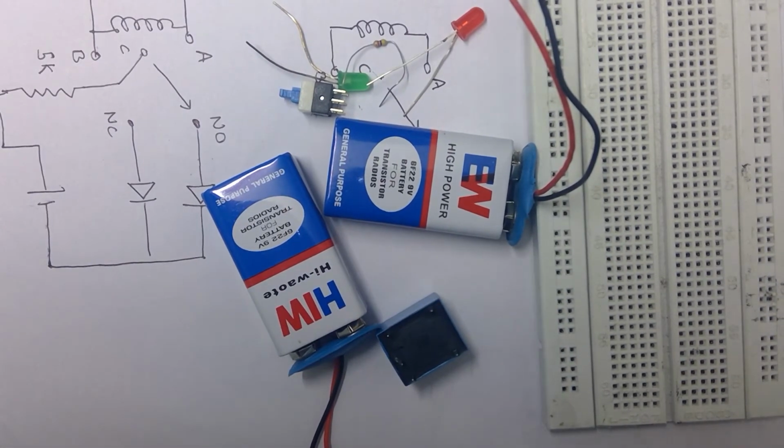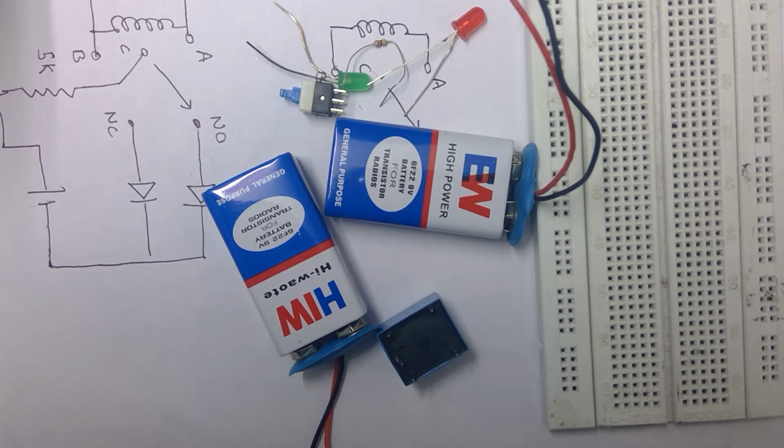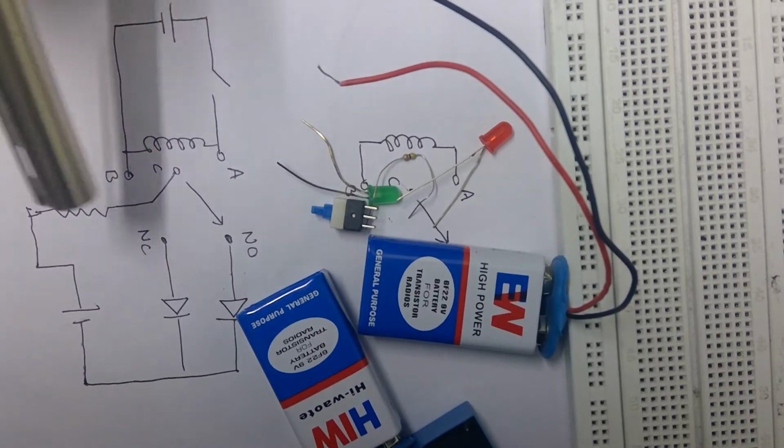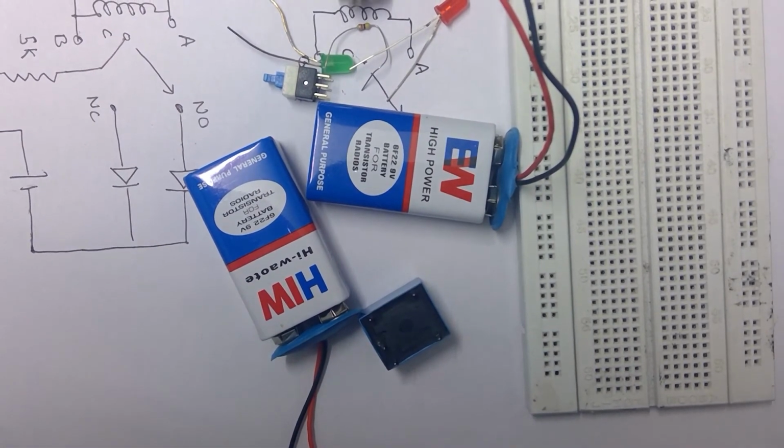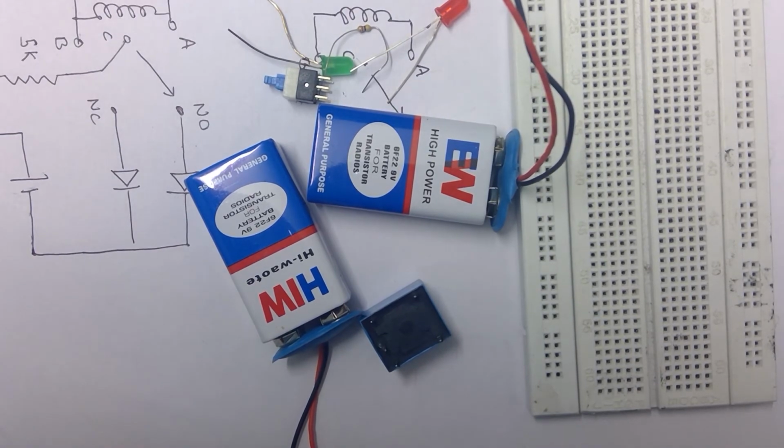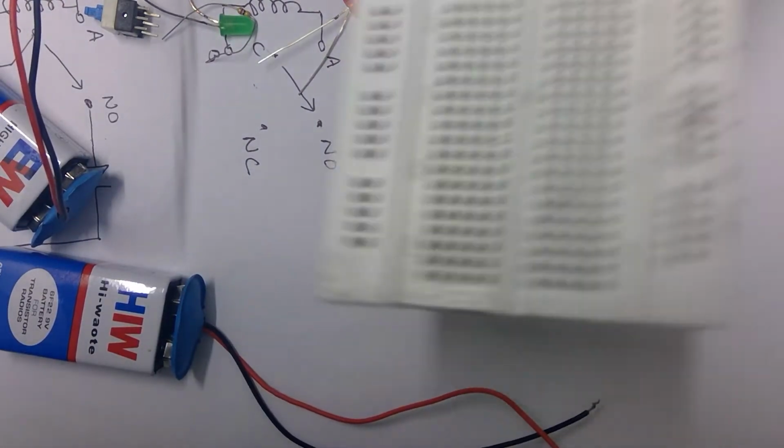So on my left, we have our all famous breadboard. We have got two 9-volt batteries which would be powering the circuit right here and here. We also have our LEDs, our resistor, and a switch. So what we're going to do first is connect the relay to the breadboard. That's going to be our first step.